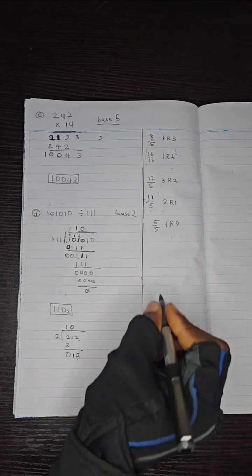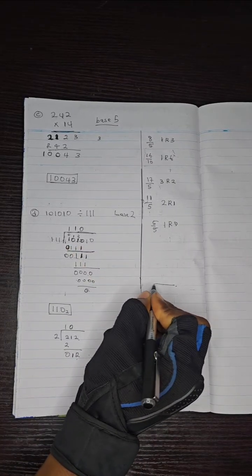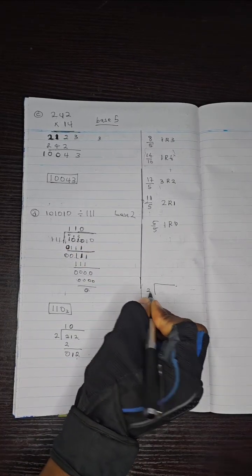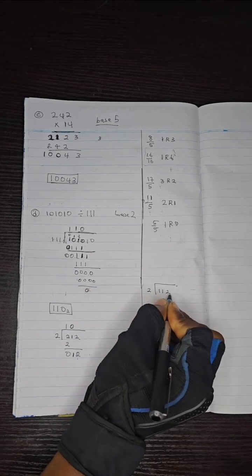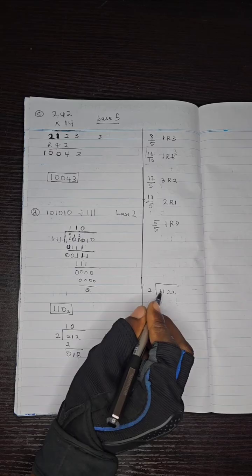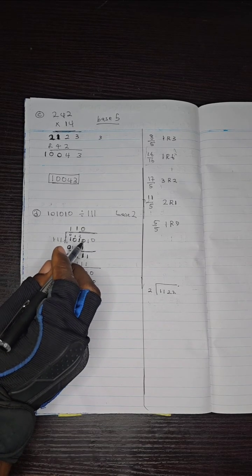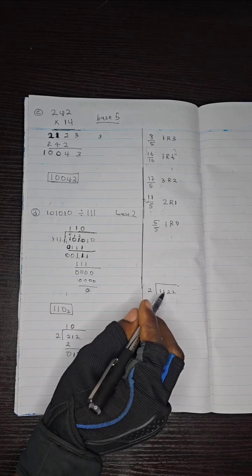But before we go to the next example, I want to show us something in base 10, so we have a little understanding of what we did here. Let's say we are dividing 1 1 2 2 by 2. First, what we are going to do is, can 2 divide 1? No. That's what we did. We would pick it and check till we reach here before we start solving. Can 2 divide 11? Yes.